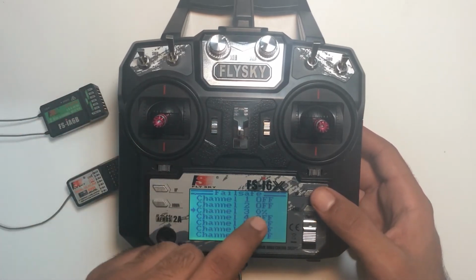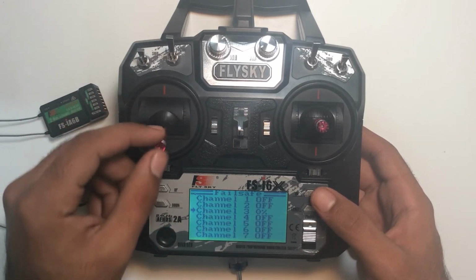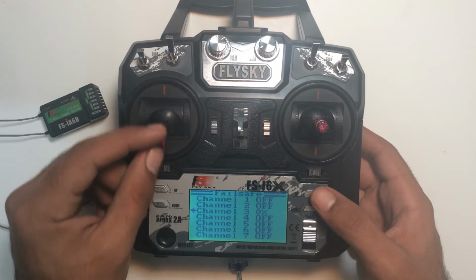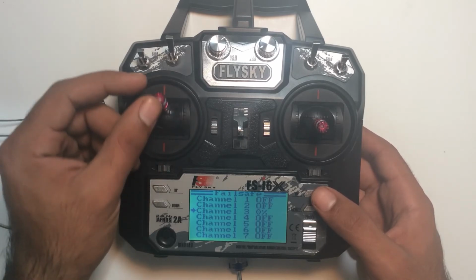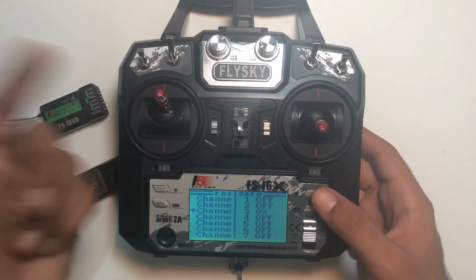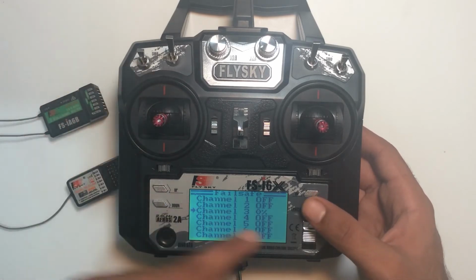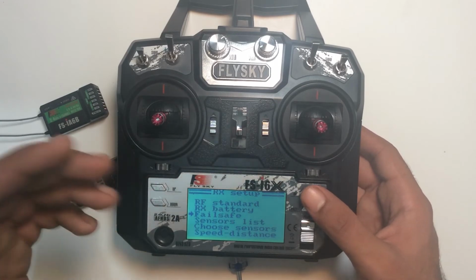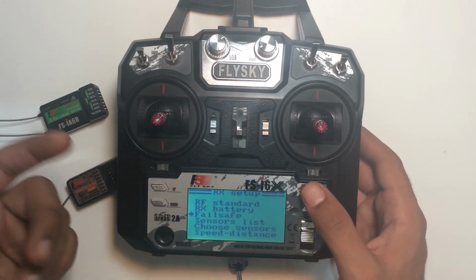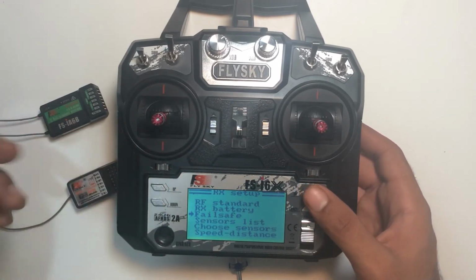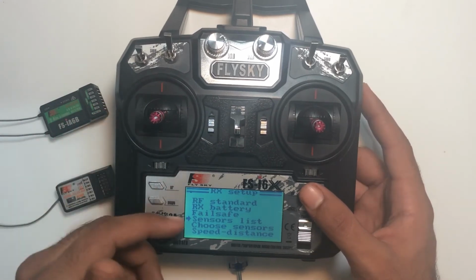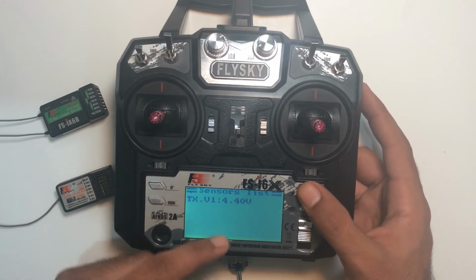So now it is on 0, which means that here my throttle is minus 50%, here is 0, and here it will be 100%. So that is 0 in the middle, and my throttle will be at 0 if I get a failsafe somewhere.